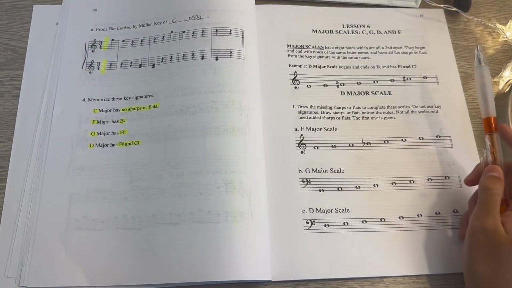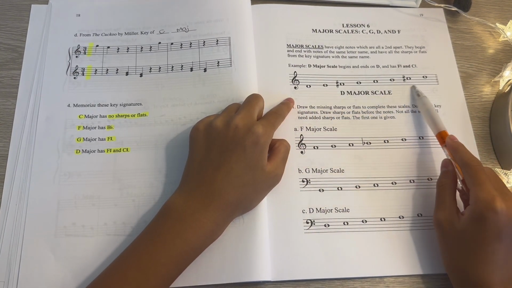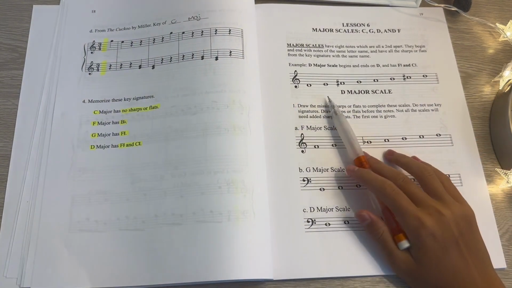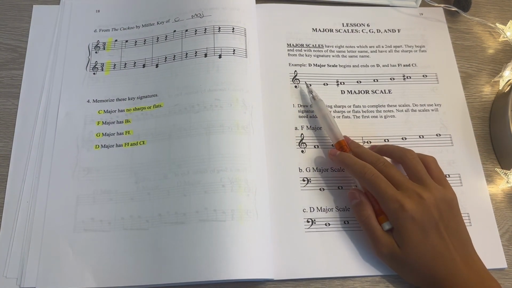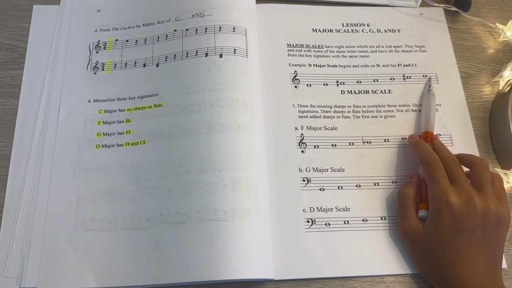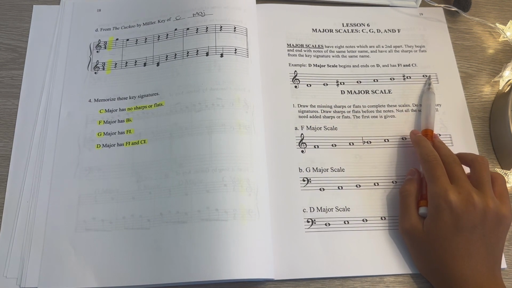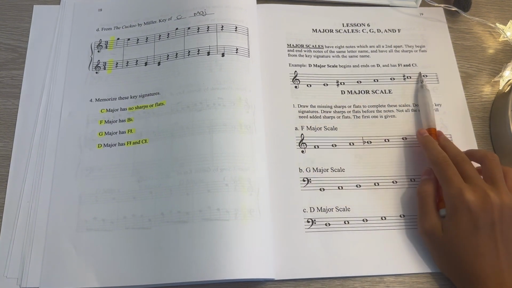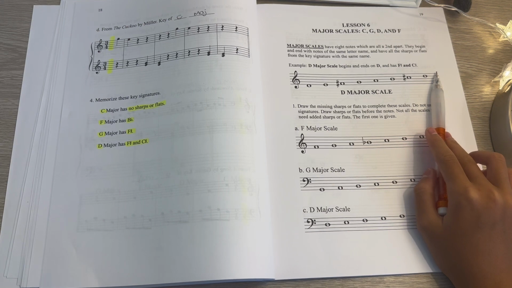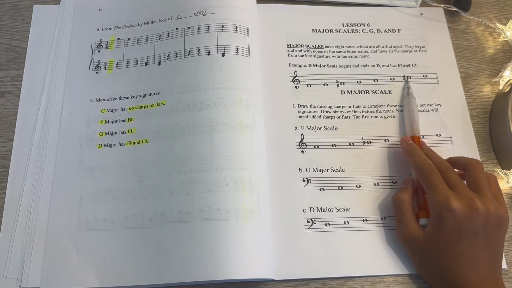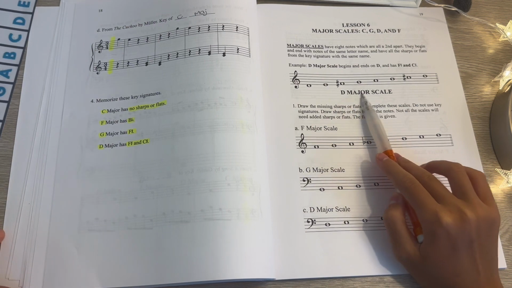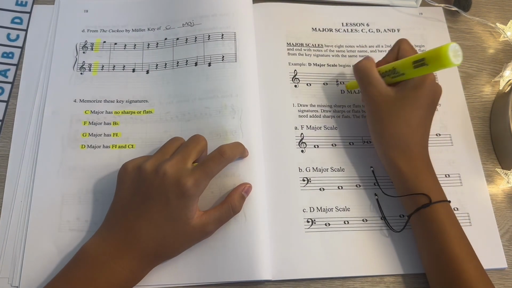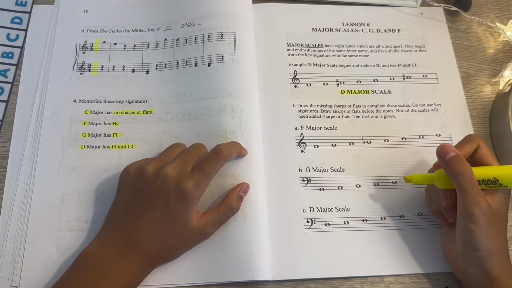So basically, this here is an example of a major scale. This is the D major scale. So it consists of 8 notes from the low D to the high D. And as we go, we can see that there's every single note in it. There's D all the way to the higher D, right? And then it also has key signature from the major that it's given. So in this case, it is D major right here, right?